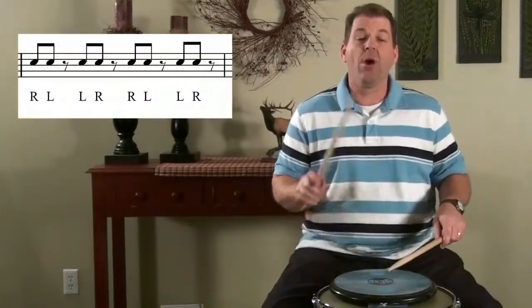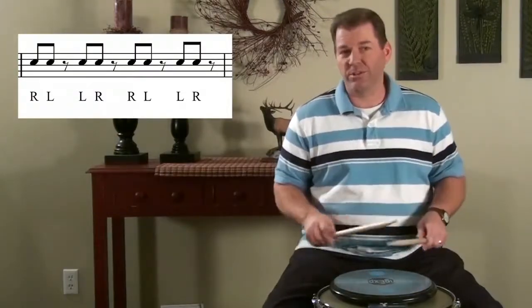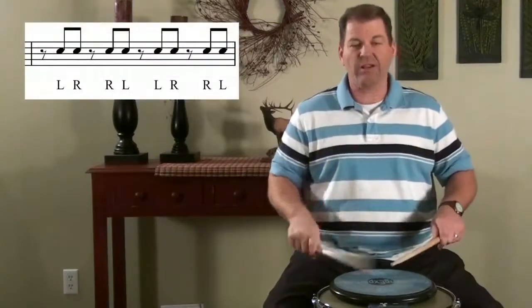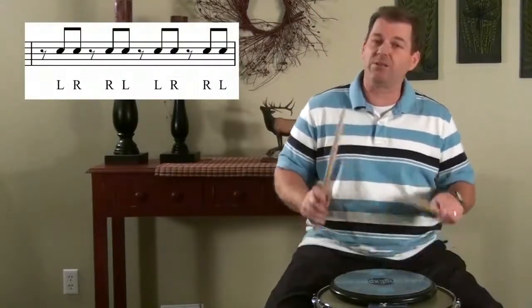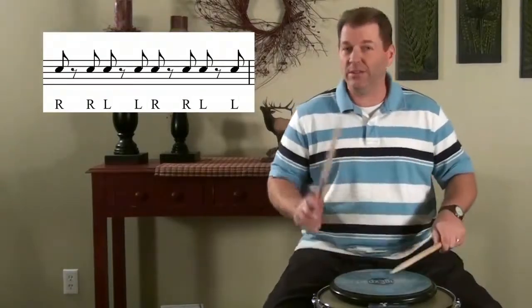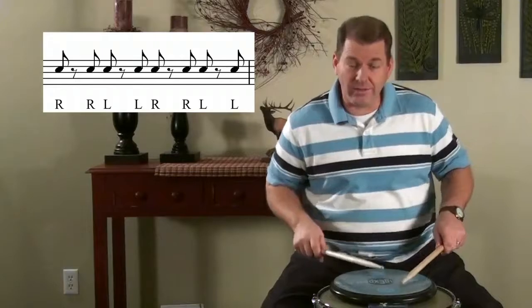So the sticking for these first 3 rhythm variations, I'm going to play them and count them at the same time. The first one is 1 la, 2 la, 3 la, 4 la. The next one is going to start with the left hand because the right hand is a rest. Rest, la, li, rest, la, li, rest, la, li, rest, la, li. The third one, 1, li 2, li 3, li 4, li 1.